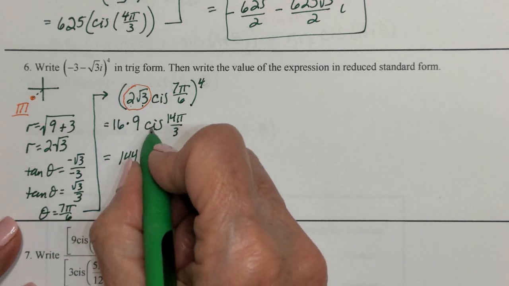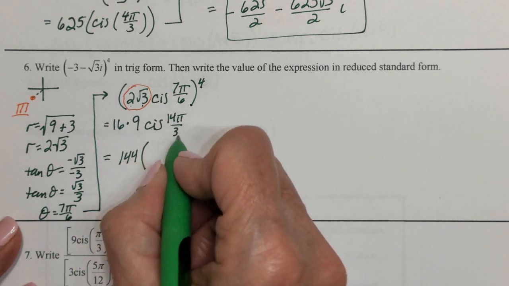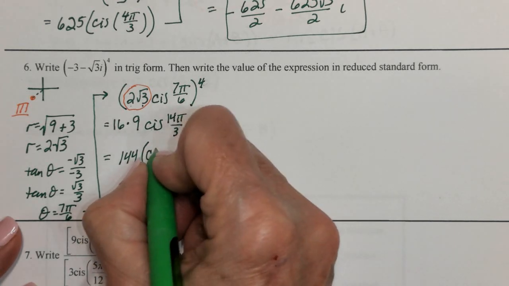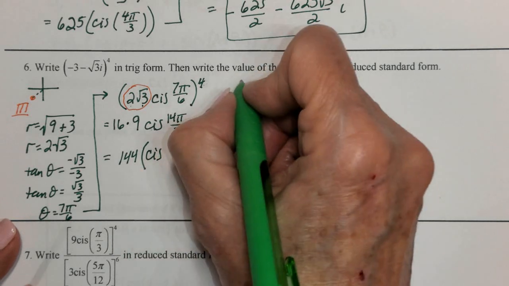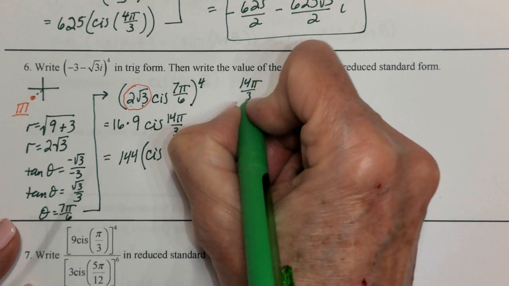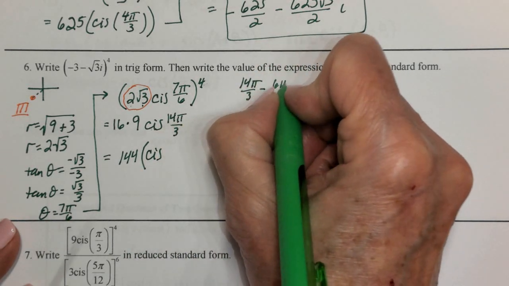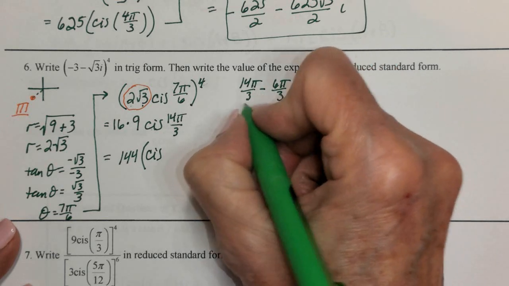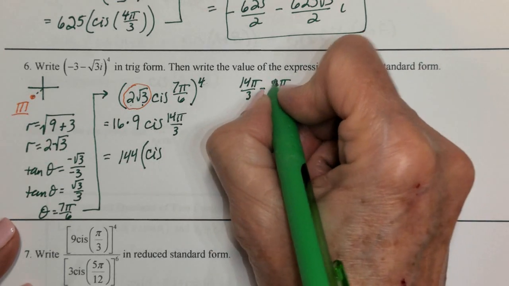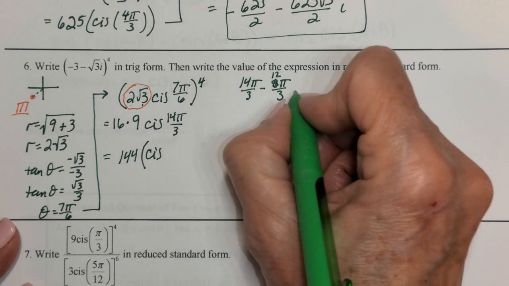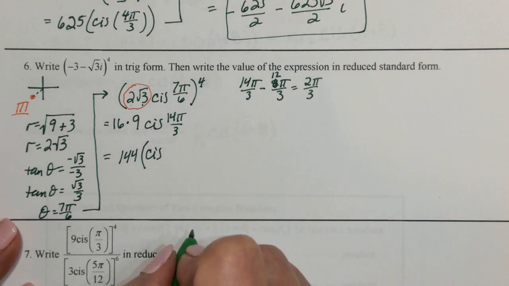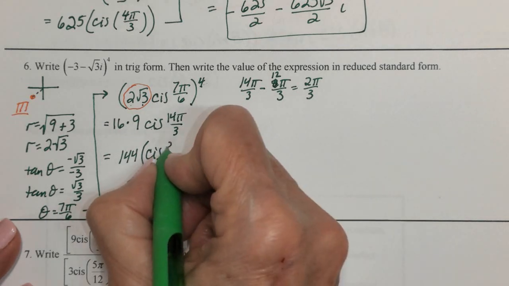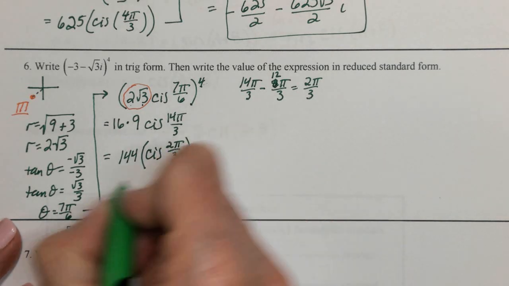And I want cosine and sine of 14 pi over 3, but that's above 6 pi over 3, so I'm going to reduce this. So 14 pi over 3 minus 6 pi over 3, minus another 6 pi over 3 would be minus 12 pi over 3. That will leave me 2 pi over 3.